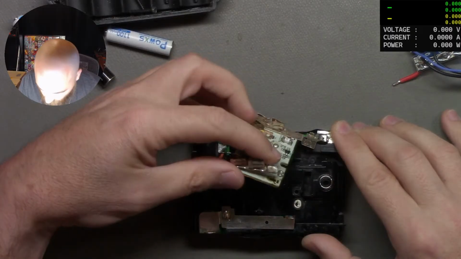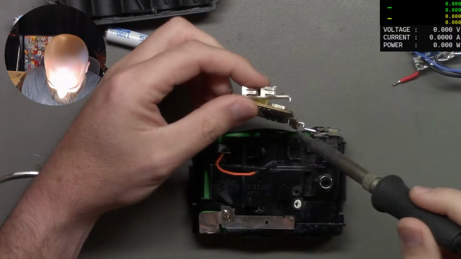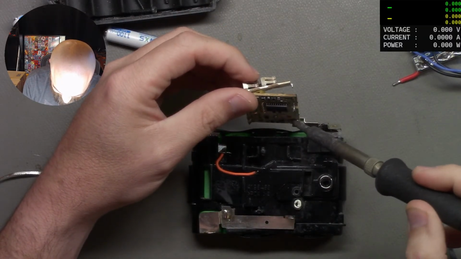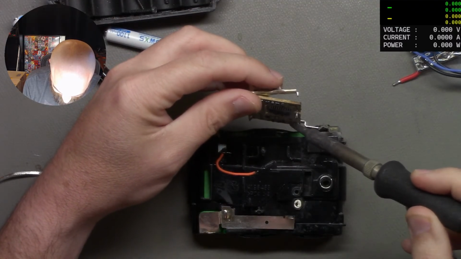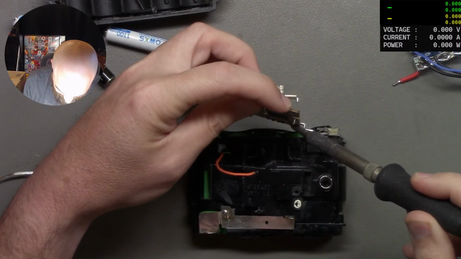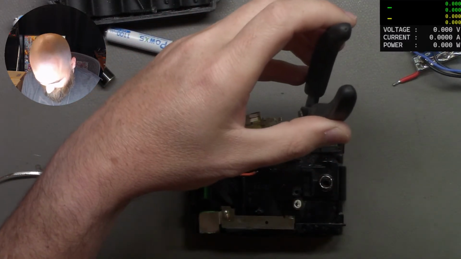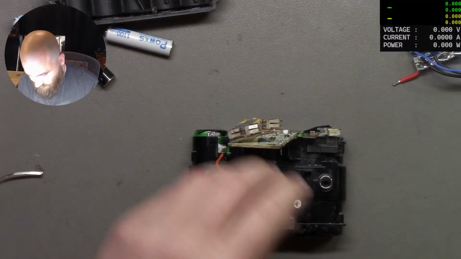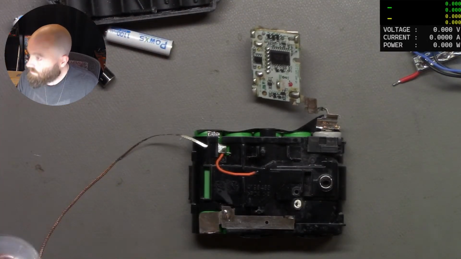That is annoying. Just hit it with the wick again.